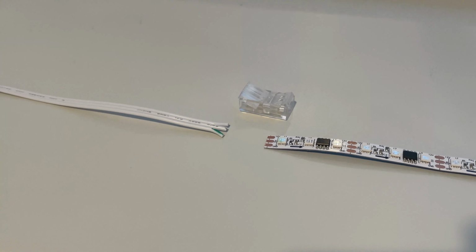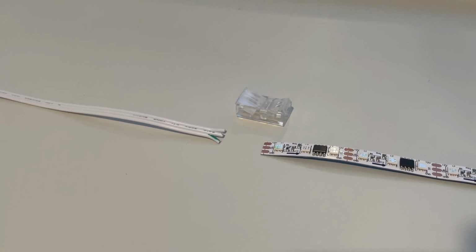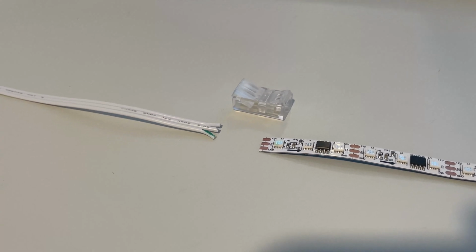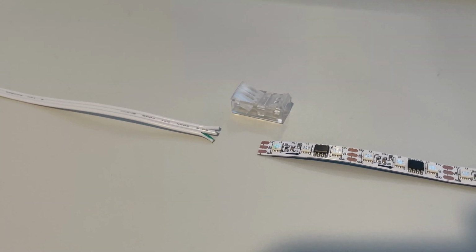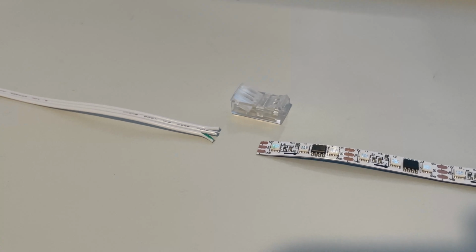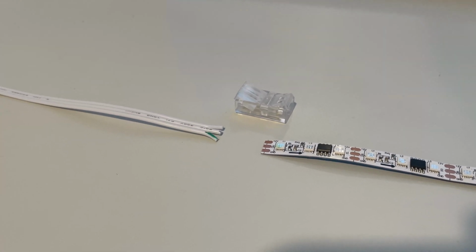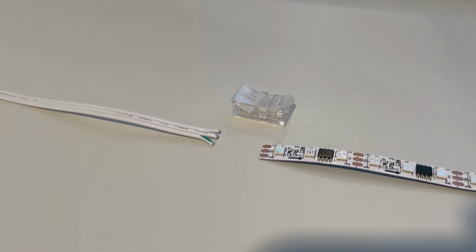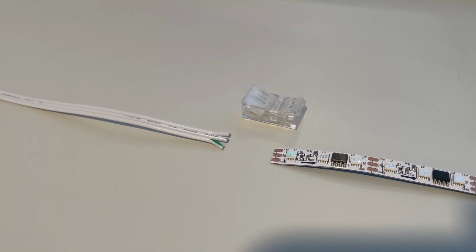You go from LED strip to extension, to LED strip, to extension, and so on, until you have all of your runs in place. So once you have that down, you can pretty much rinse and repeat and go through the process of completing your installation. Let's get over to the entertainment wall and we'll start doing some work.